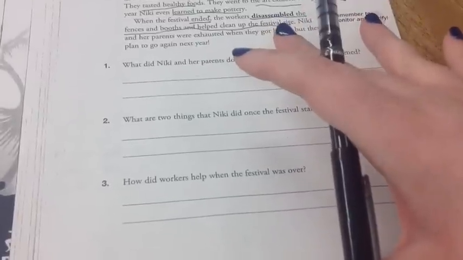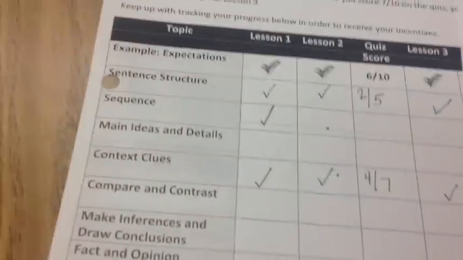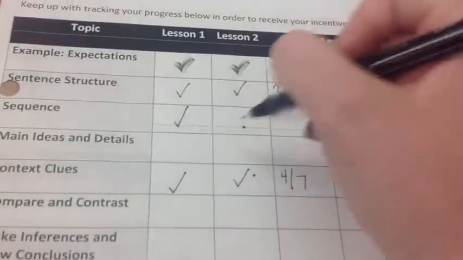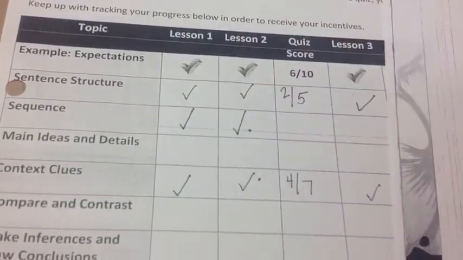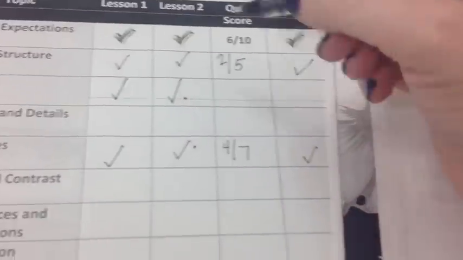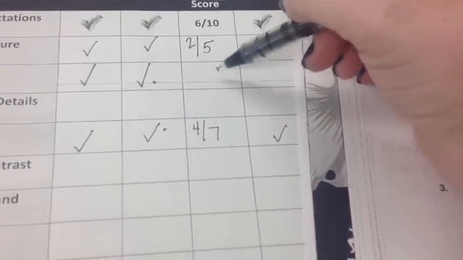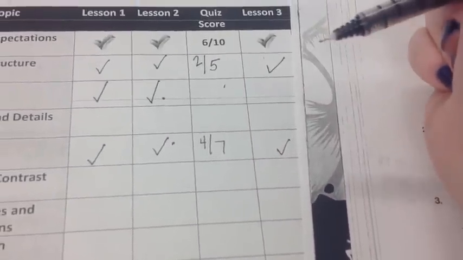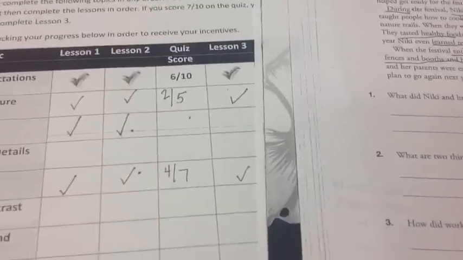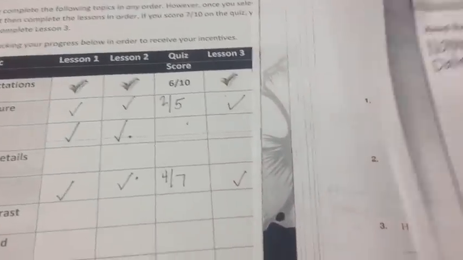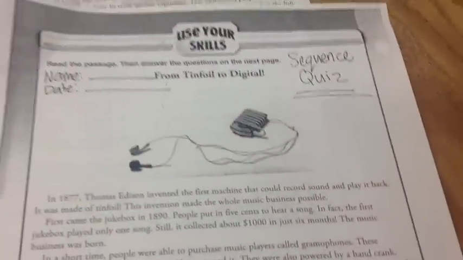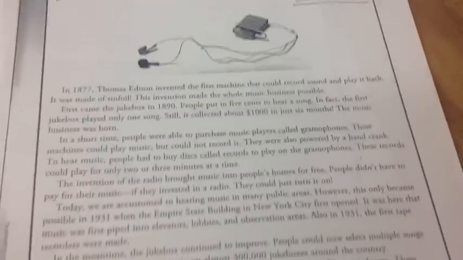Okay, now you should have completed questions 1, 2, and 3 in complete sentences. So you need to come over here and come to sequence. This was lesson number 2. You're going to check off lesson number 2. So I see in my lesson cycle that I'm ready to take the quiz for sequence. That means that I have to go to the folder section, get out the quiz, and find the quiz for sequence. Okay, it looks like this. You're going to read and answer the questions on the back.